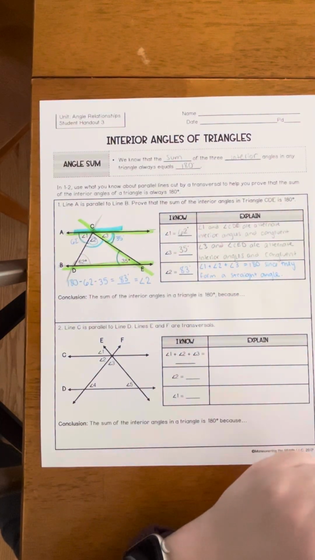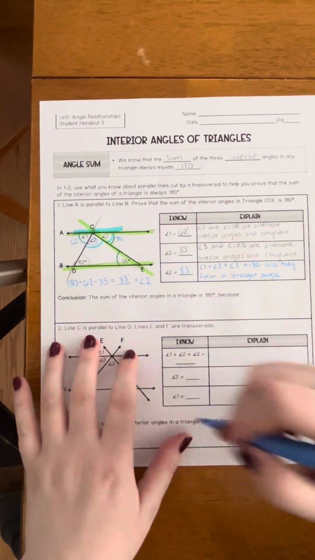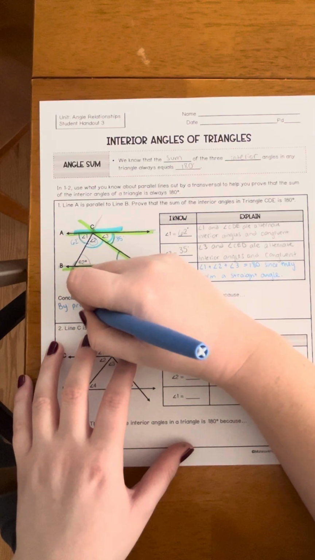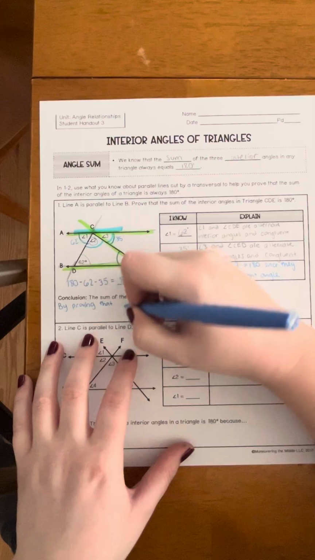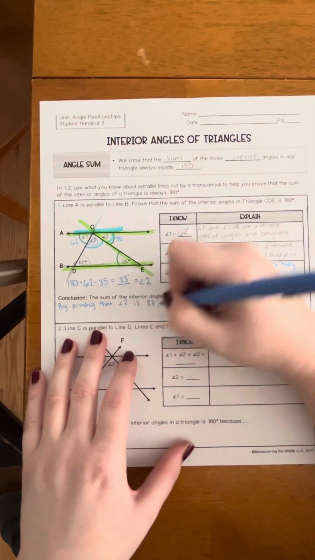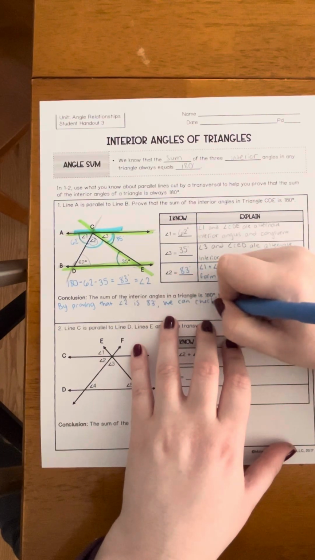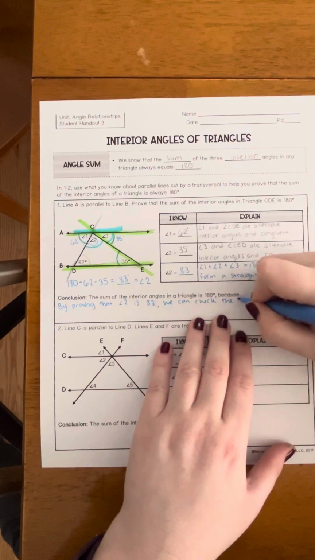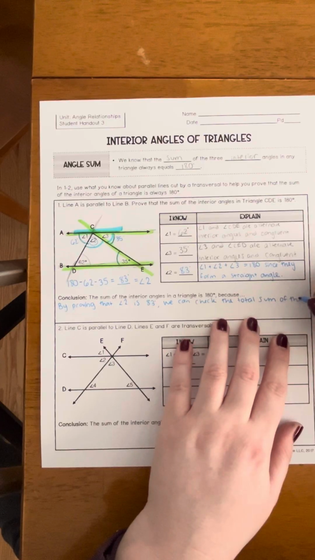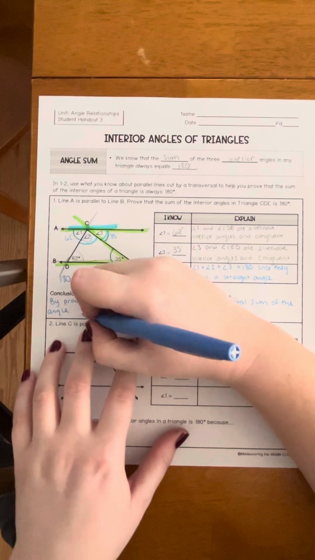Our conclusion here says the sum of the interior angles of a triangle is 180 degrees because by proving that angle 2 is 83 degrees, we can check the total sum of the angles in the triangle.